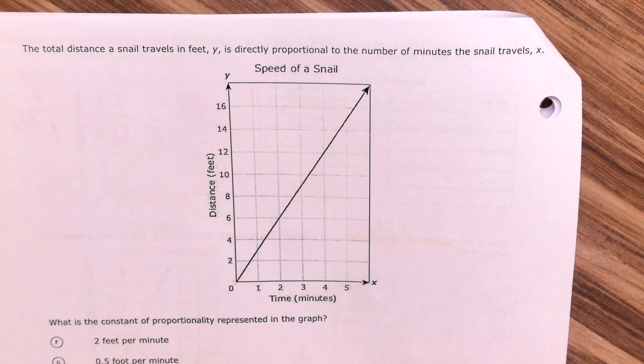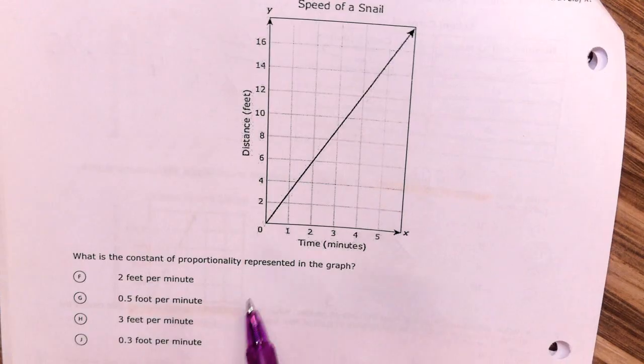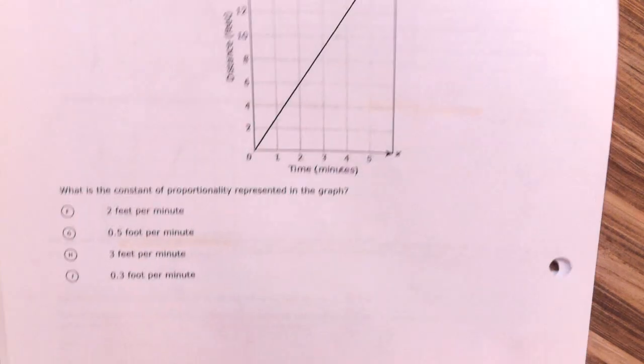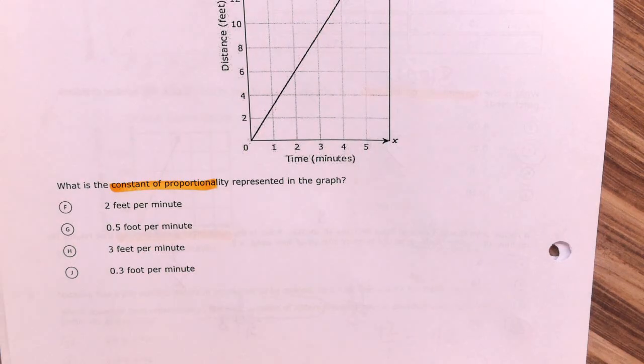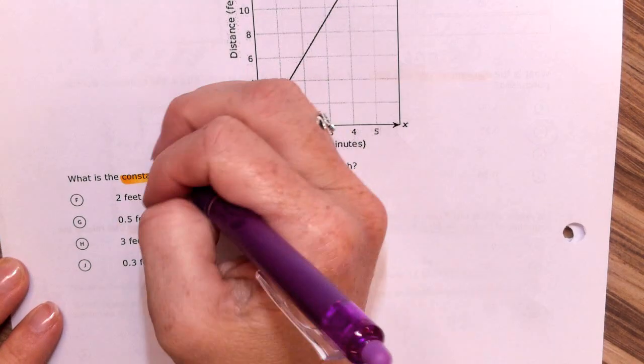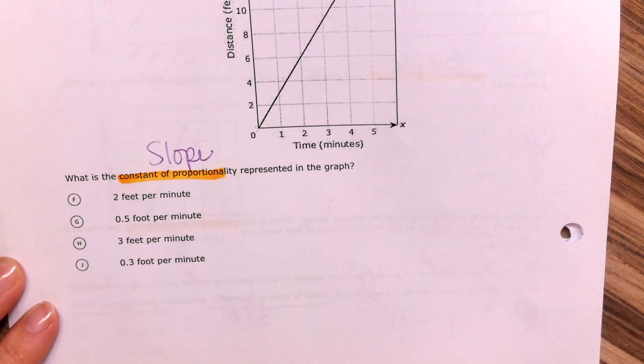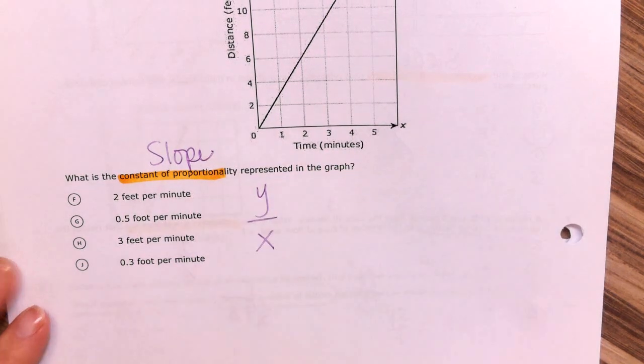Number 8. The total distance a snail travels in feet is directly proportional. We already knew that because it's passing through the origin. And it says, what is the constant of proportionality? So I have 2 options. Constant of proportionality really means slope, but it also means y over x. I could do rise over run, or I could get an x and a y that belong together and simply divide them.